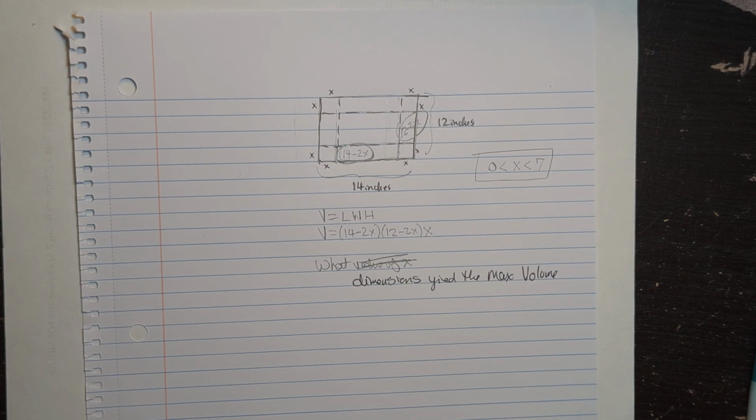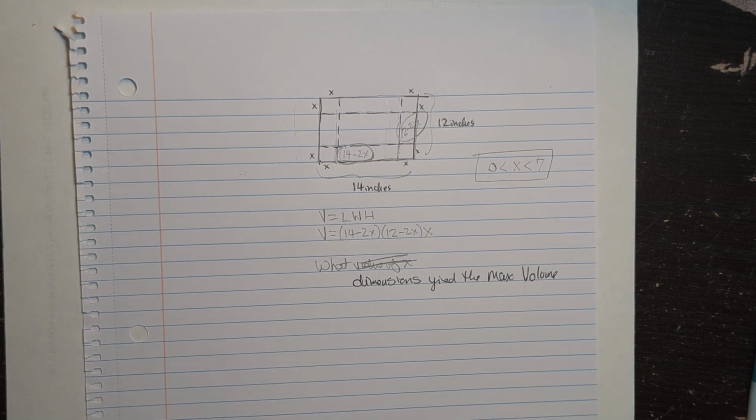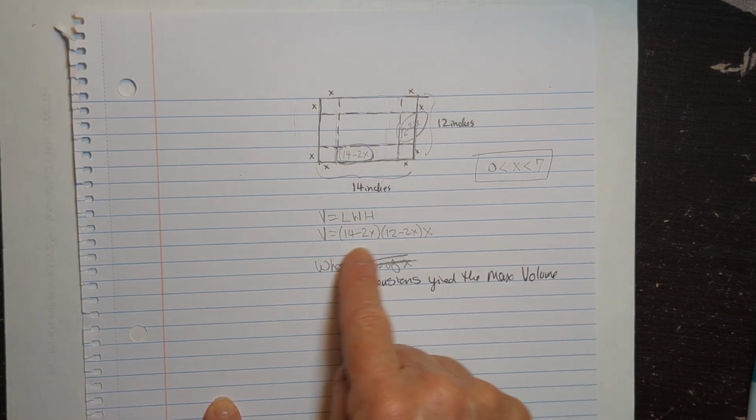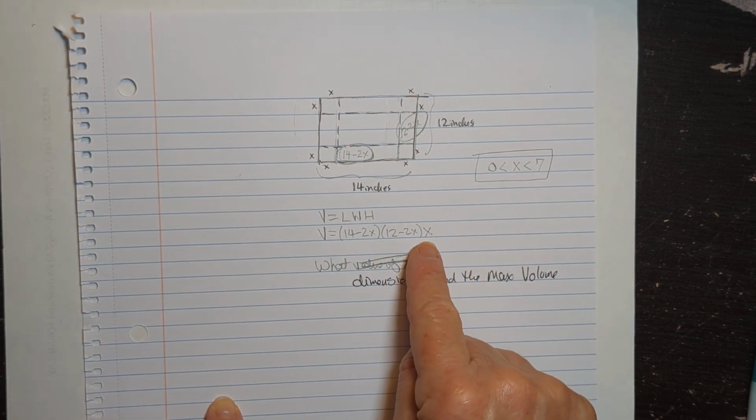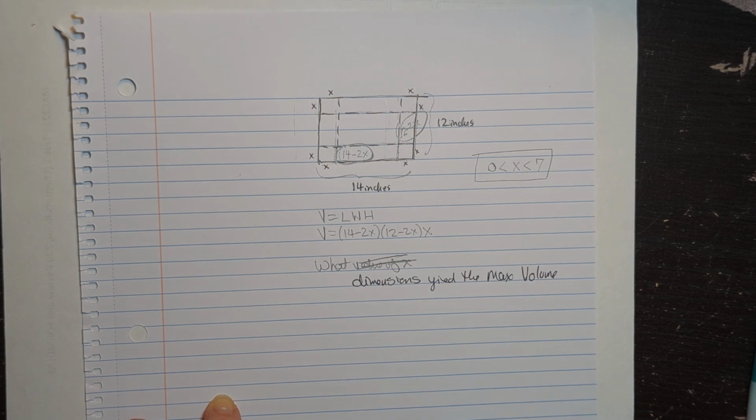We're good at finding max and mins for parabolas, because we know how to find the vertex, but this is going to be a cubic. If you multiplied all this together, it'd be X to the third, and that's a little more involved. So I was like, how do they want these students to do that? And they want you to use your graphing calculator.